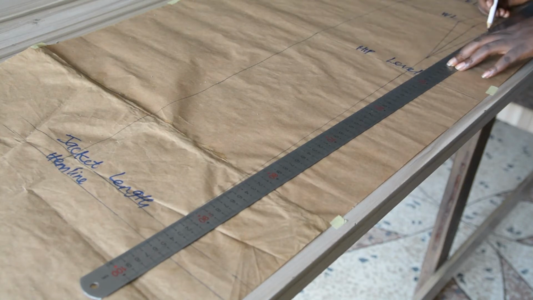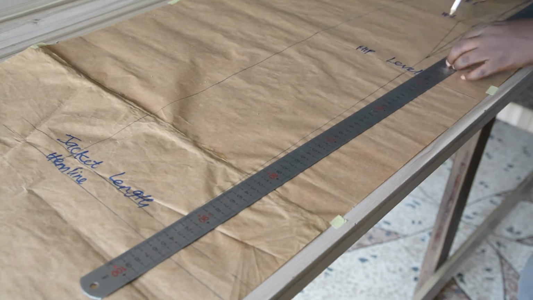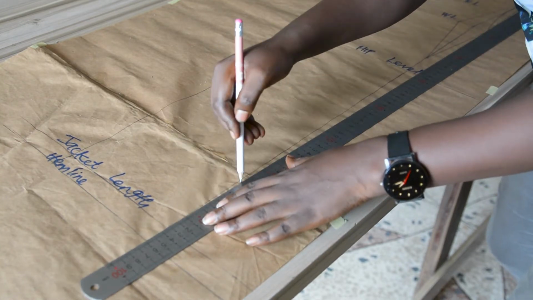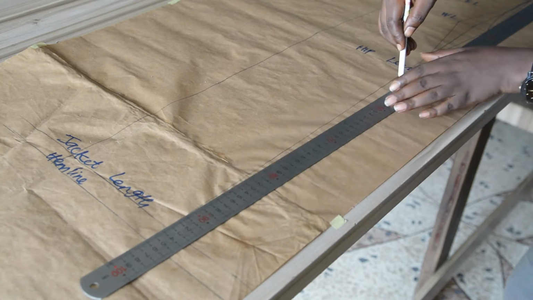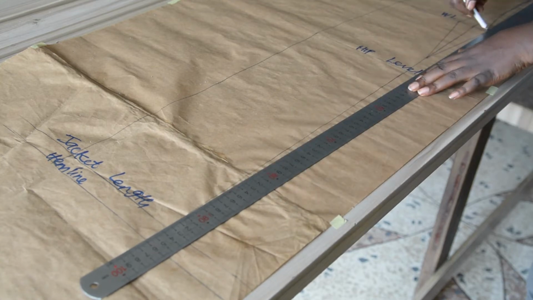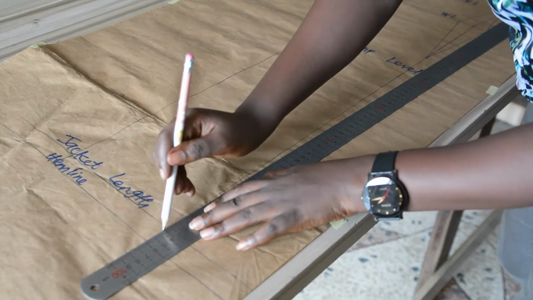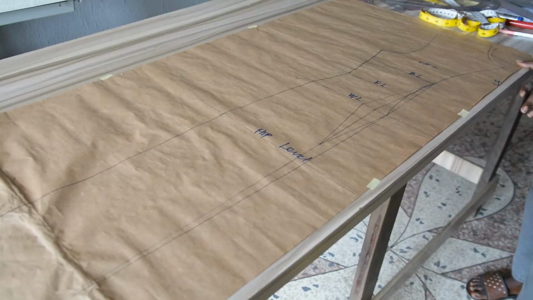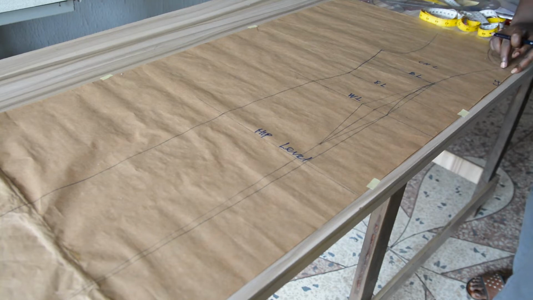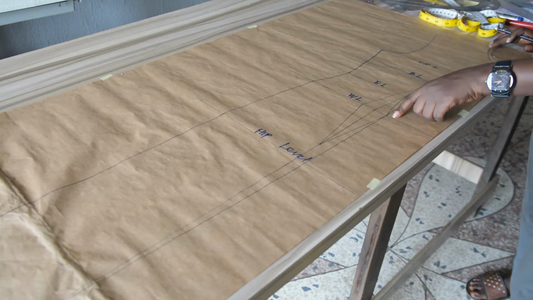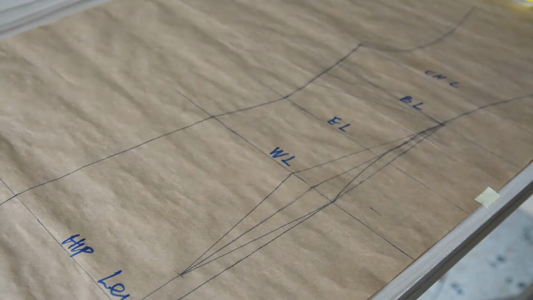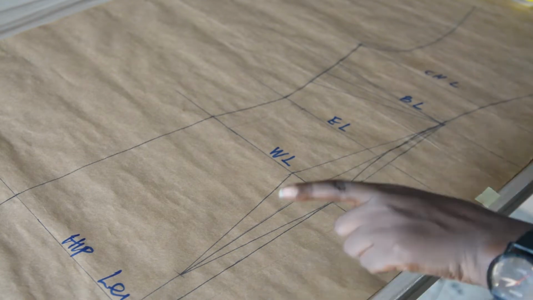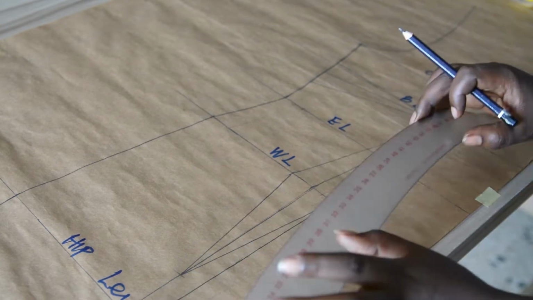So I'll be connecting this downward. Like so. As you can see, our beautiful jacket is coming out gradually already. Can you see the shape? This is a connection from the neck to the waist level, and from the waist level to the jacket length. So the next step is to blend the connection I have from the waist level downward using my curve ruler.